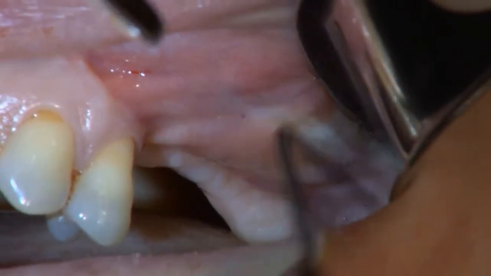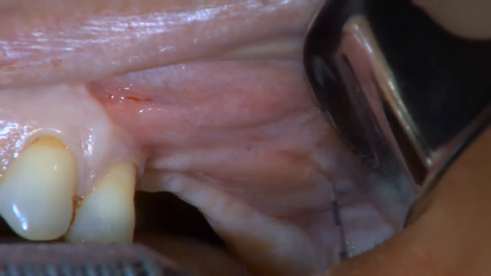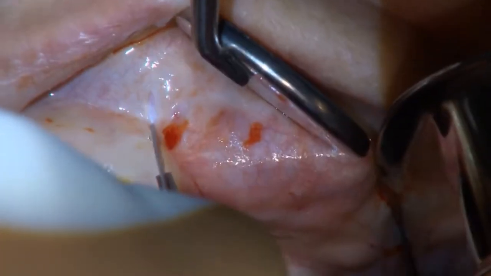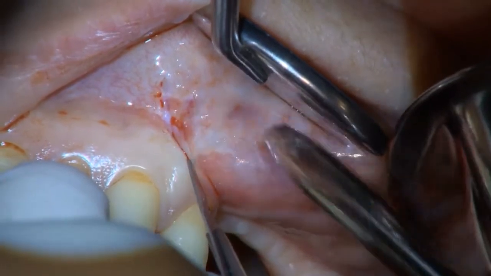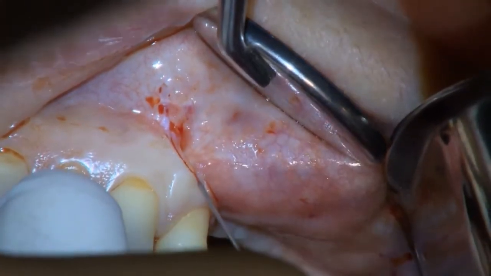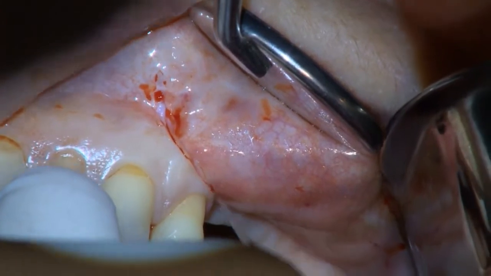Here we see the consequences of a previous bone graft: a mucogingival distortion, loss of the vestibule, and no keratinized tissue. To improve the soft tissue situation, we perform a combination graft utilizing a strip gingival autograft with Geistlich Mucograft.